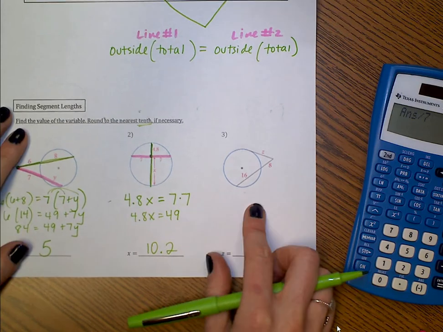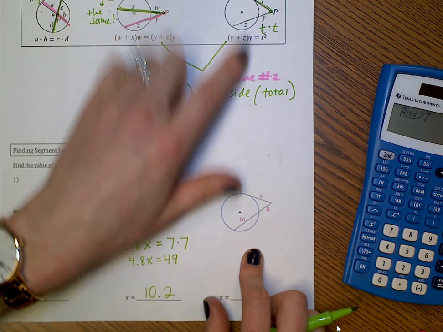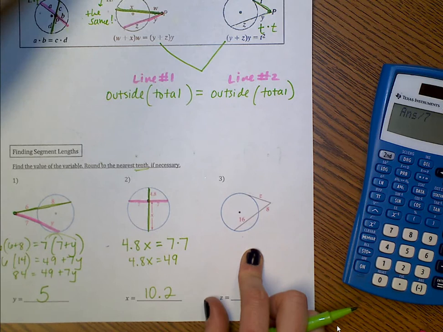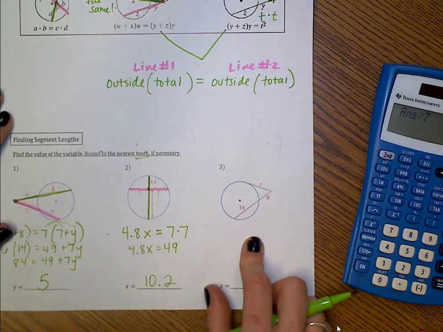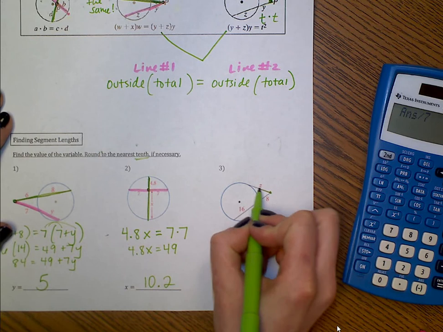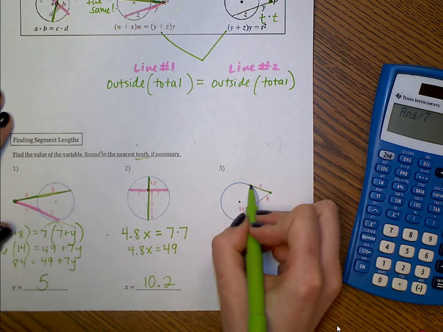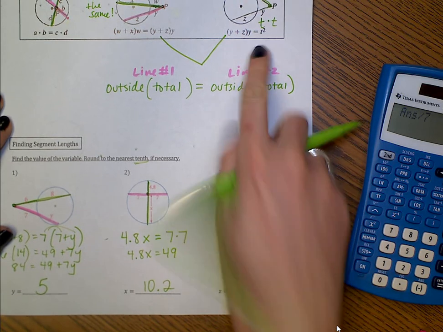For example number 3, that's one where it had a tangent line, so I know there's going to be a t squared, or whatever variable it is. So here it is. I know it's always z squared because it's the point to the circle, which is z, and then the point to the circle again, so you'd multiply it by z, and it's always z squared.